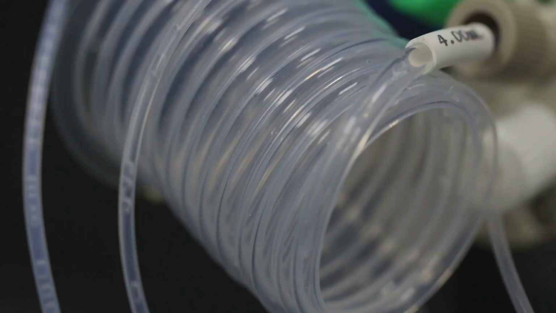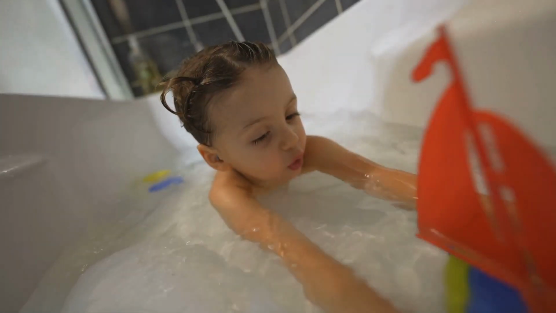Siphoning works because of gravity and atmospheric pressure. Gravity pulls the water down the tube, while atmospheric pressure pushes the water up the tube from the higher container.